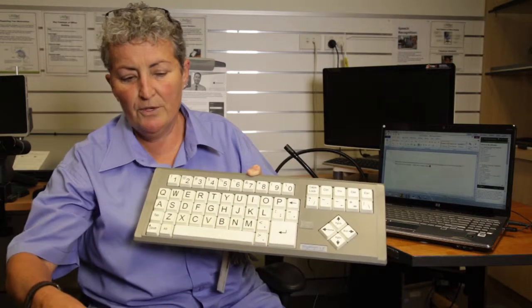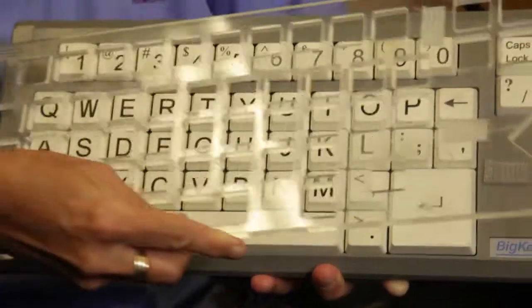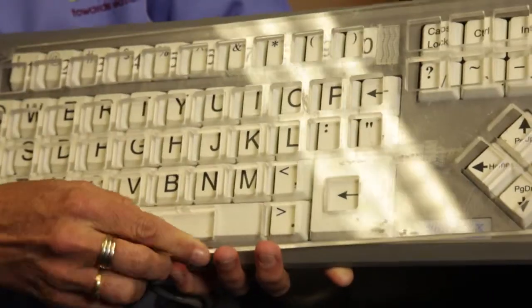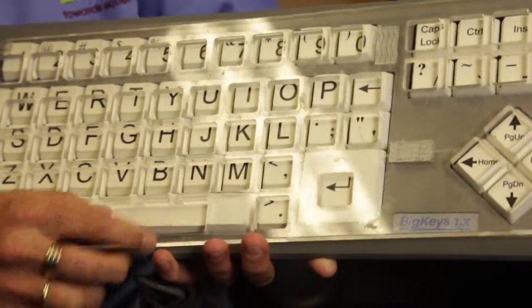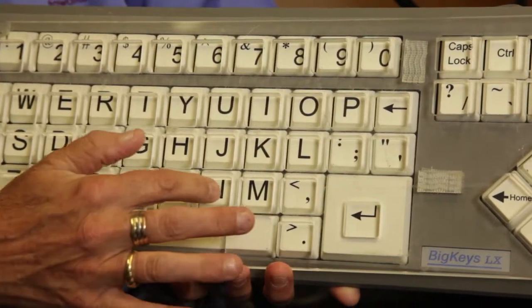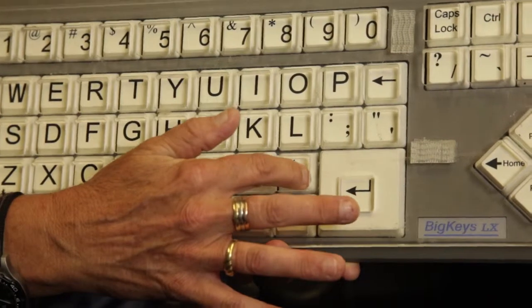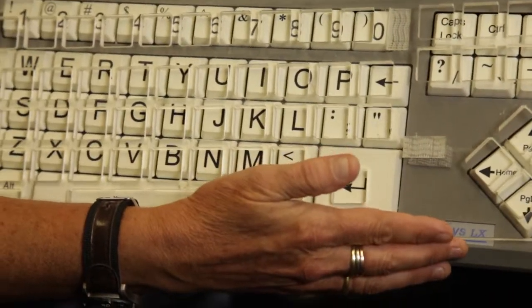If you still struggle, you can actually get a key guard. And this sits over the keyboard, so that you have to poke your finger into the key guard in order to select the key. And this can assist a person who's got poor accuracy with keyboarding.